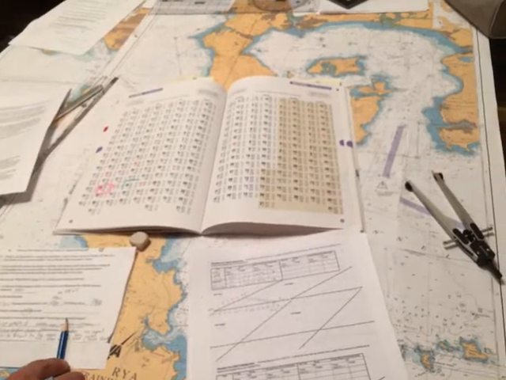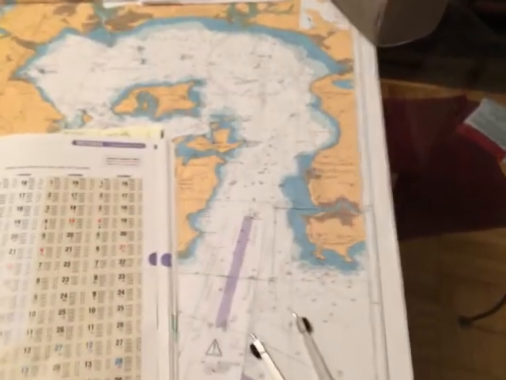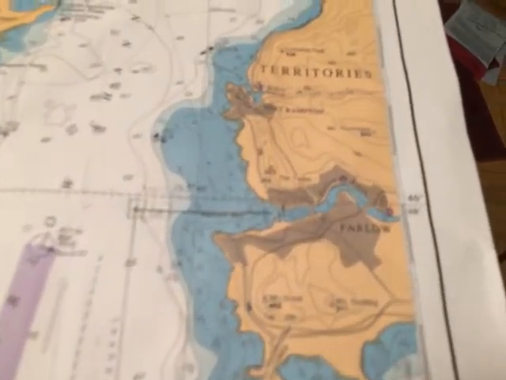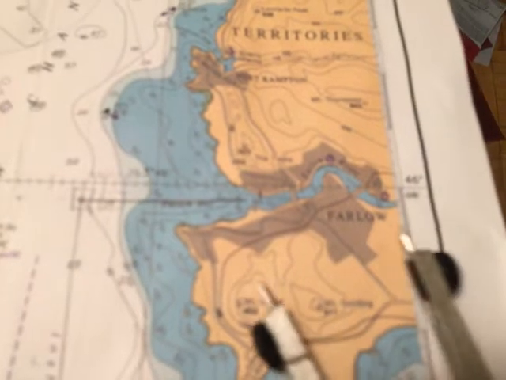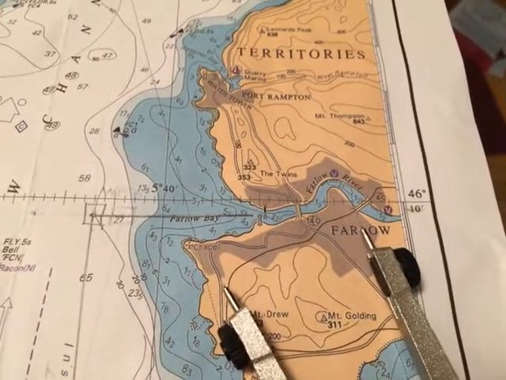So once we get there, will we have enough water below our keel to pass under the rail bridge at Farlow? All right, so those are our questions. So let's get right into what we need to do here.